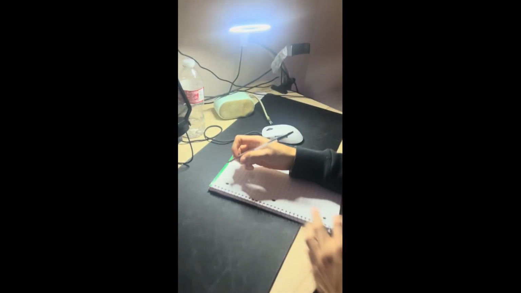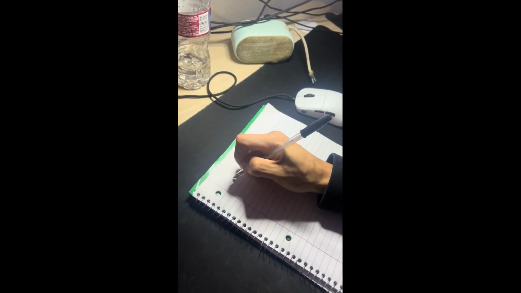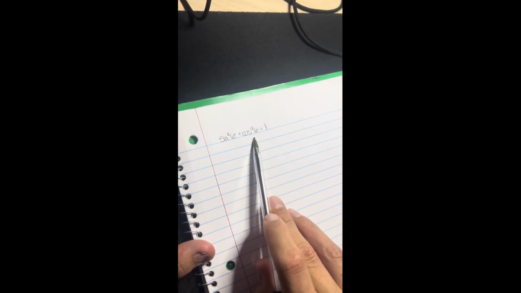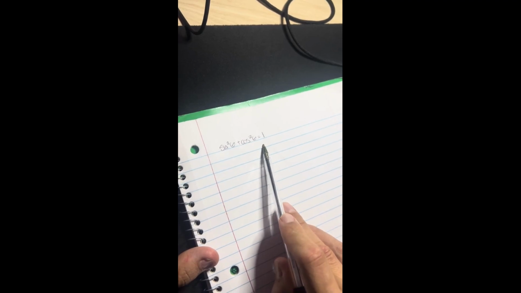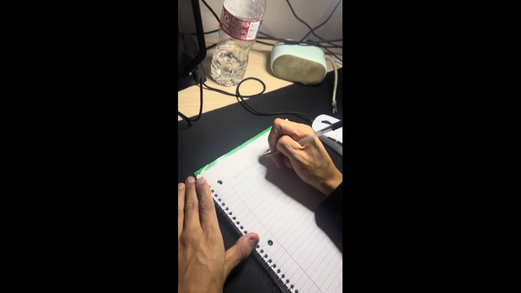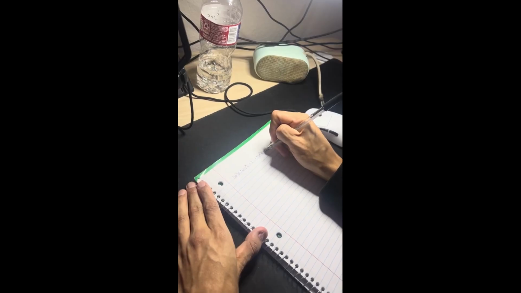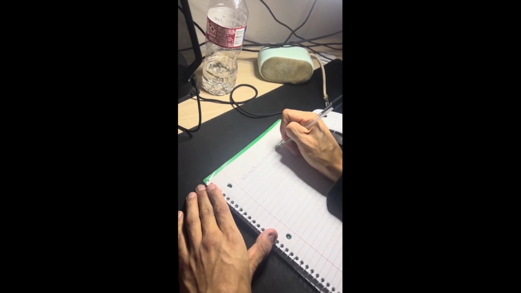So everybody knows the basic: sine squared theta plus cosine squared theta equals 1. Now, if you divide sine squared by sine squared, you get 1. If you divide cosine squared by sine squared, you get cotangent squared theta. If you divide 1 by sine squared, you get cosecant squared theta. So you know the next one is 1 plus cotangent squared theta equals cosecant squared theta.